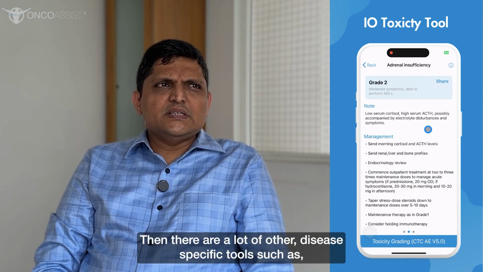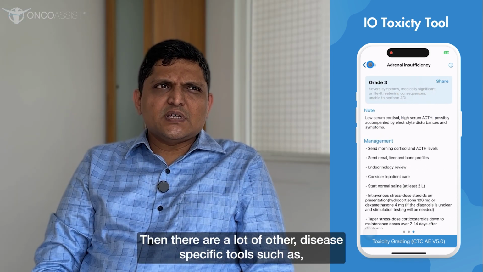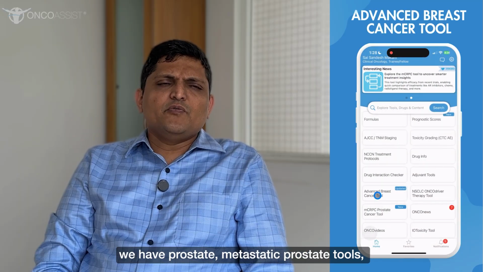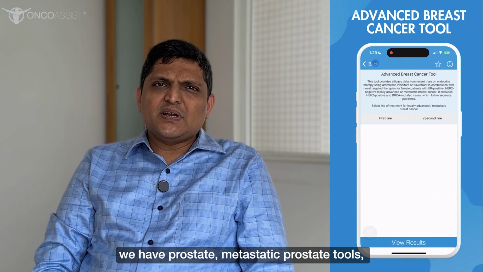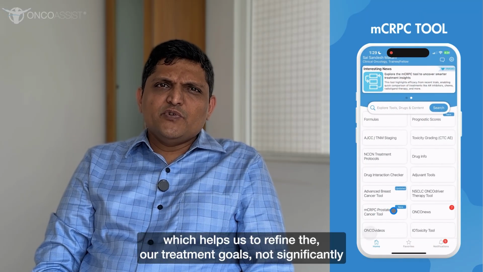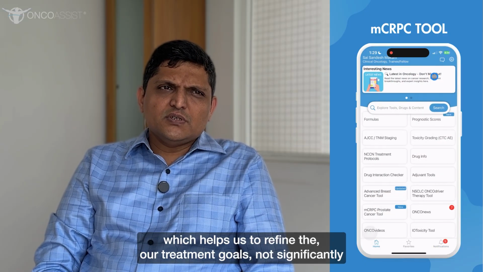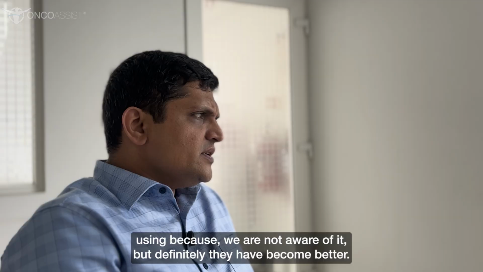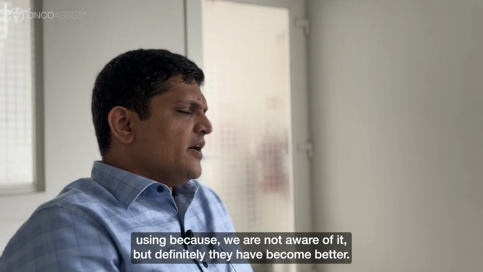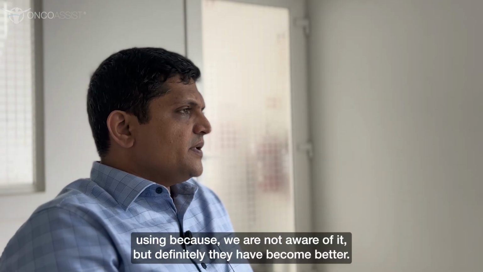Then there are a lot of other disease-specific tools such as the breast cancer tool. We have metastatic prostate tools, which help us to refine our treatment goals. We are not using them significantly because we are not aware of them, but definitely they are becoming better.